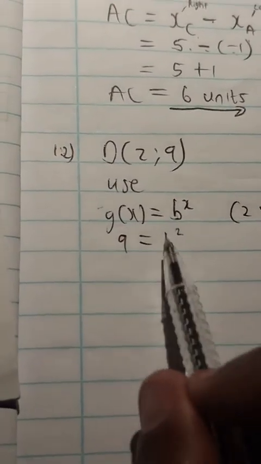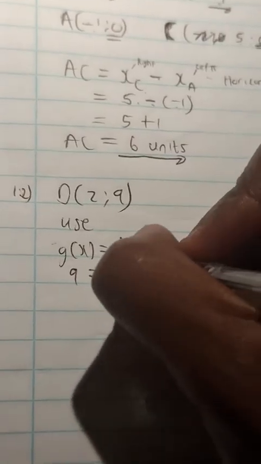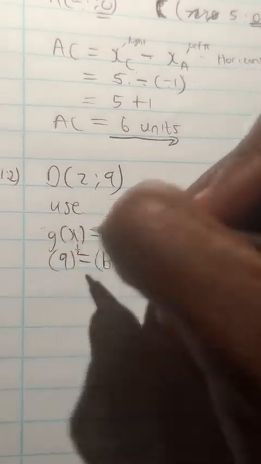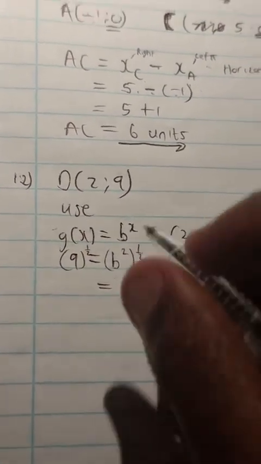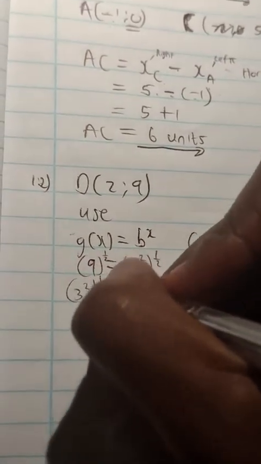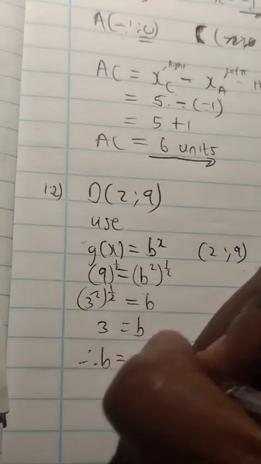Then we solve for b. So b squared raised to the power half, the reciprocal, that's b. 3 squared to the power half, that's 3. Therefore, b is equal to 3.